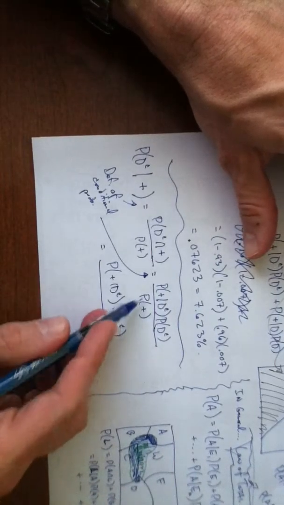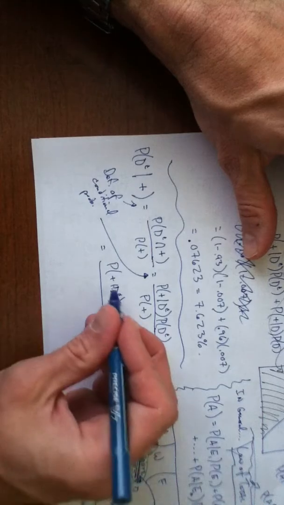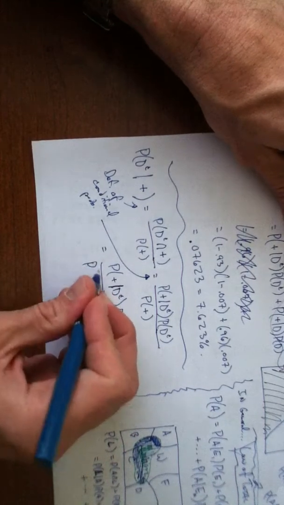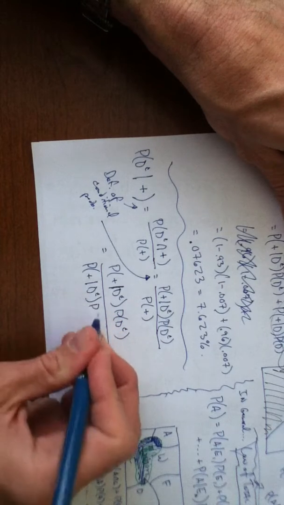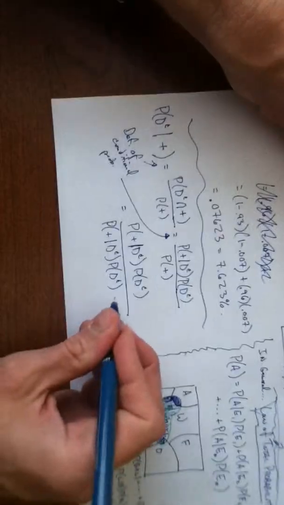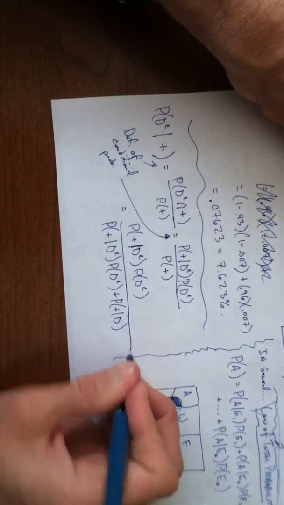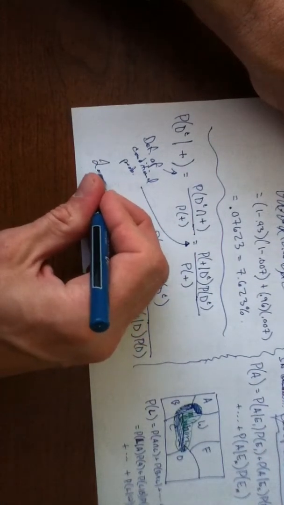In the bottom here, I'm going to change this. I'm going to use this law of total probability to write this as the chance that the test result is positive, given that they're not a drug user, times the chance that they're not a drug user, plus the chance that the result is positive, given they're a drug user, times the chance they're a drug user. So this equality follows from the law of total probability.